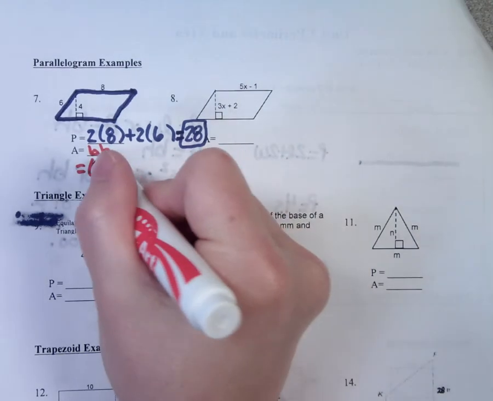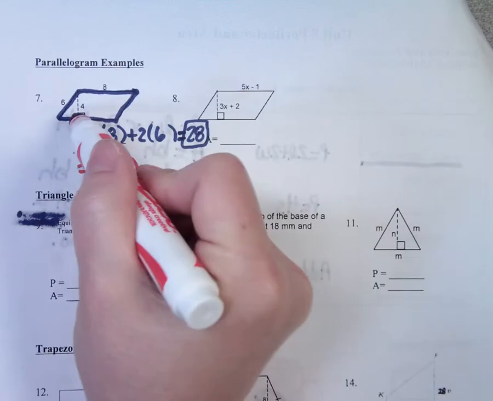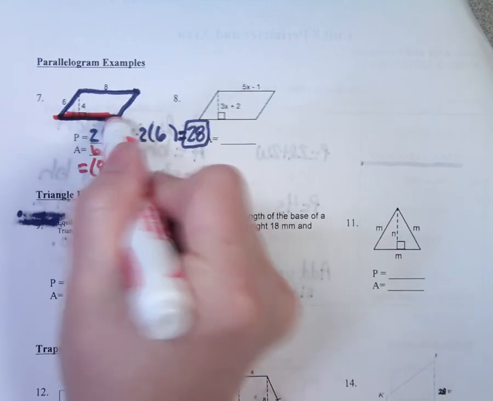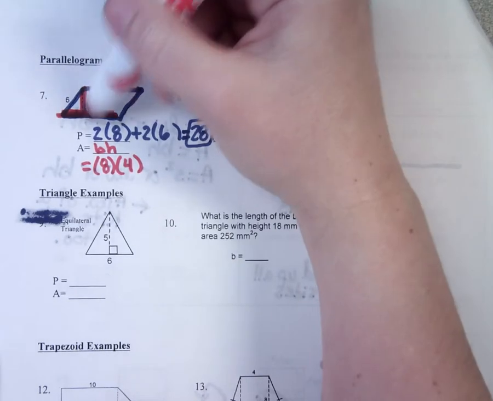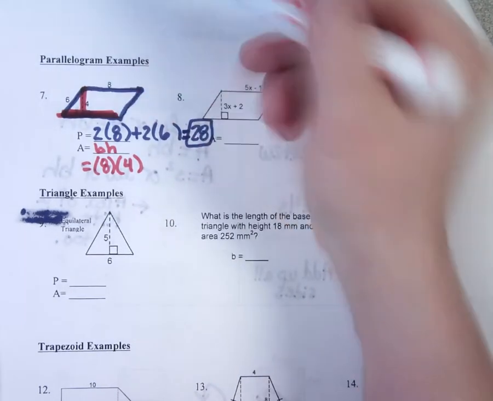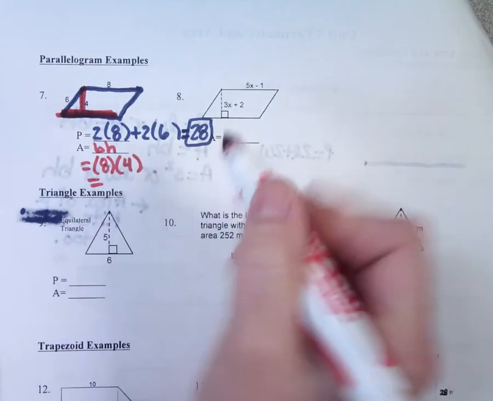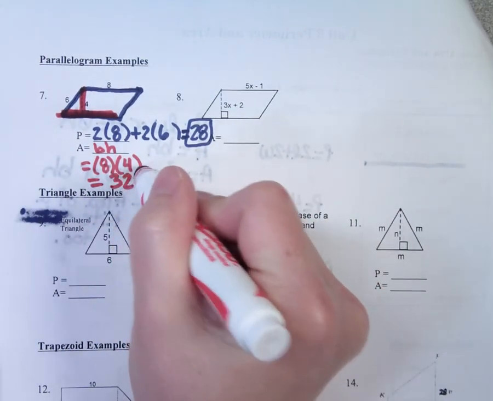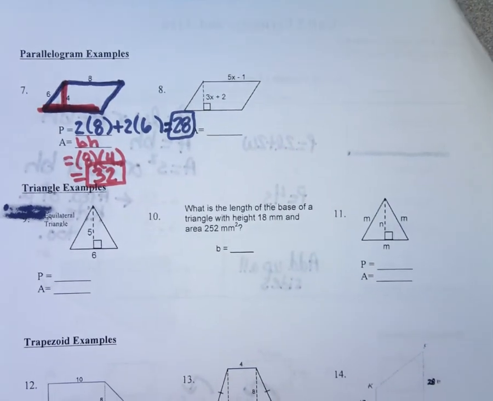The base is 8, and we already talked about the height. What's the height? 4. Okay, so the base and the height will always be connected to each other, so there's the base and there's the height, or you can think of this one as the base and that's the height. But height has to be straight up and down, and then the base will always be connected to it. So 8 times 4 makes 32. And I haven't been worrying about labels just because none of these have had units on them, so I don't really care. Okay, number 8.